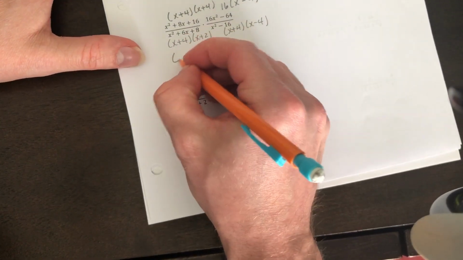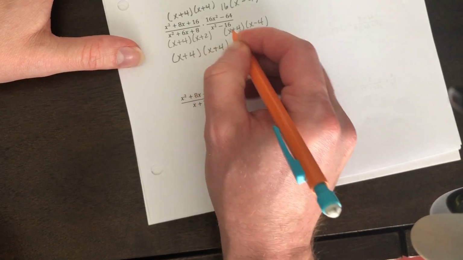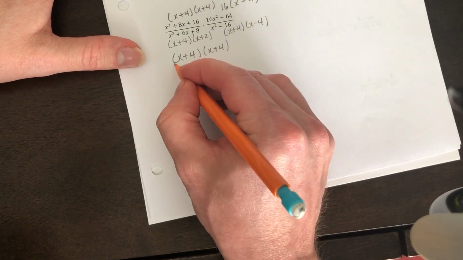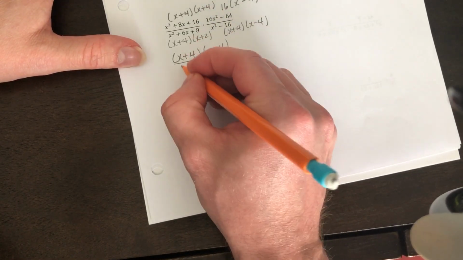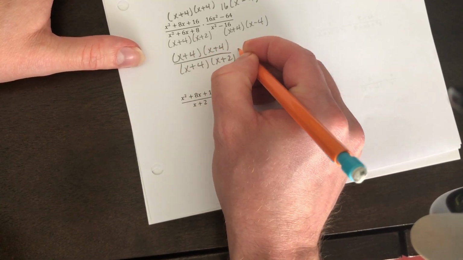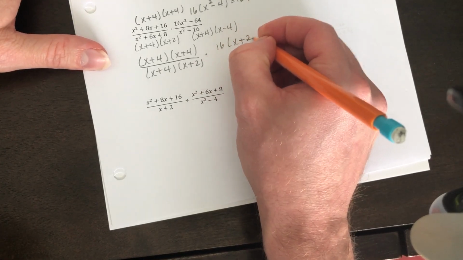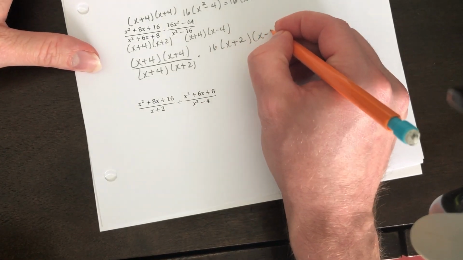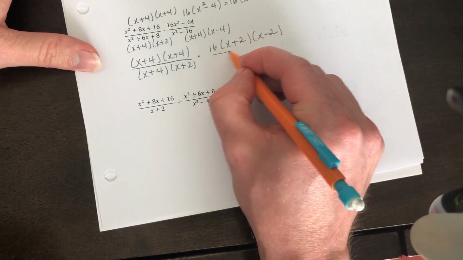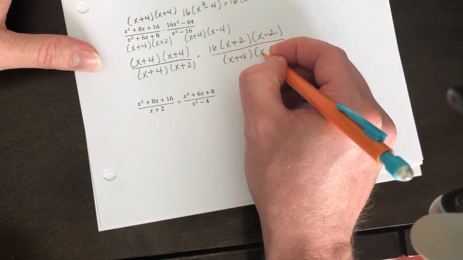Okay, so x plus 4, x plus 4. Always start with the top left. X plus 4, x plus 2. And then we got a 16 times an x plus 2, x minus 2, all over x plus 4 and x minus 4.